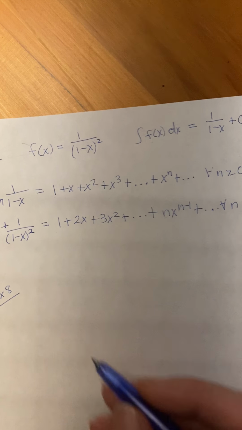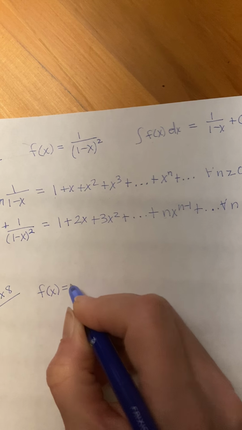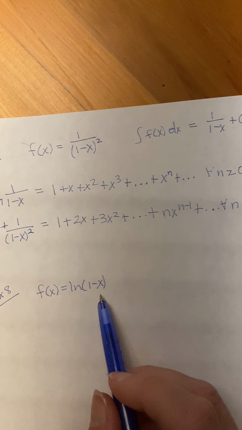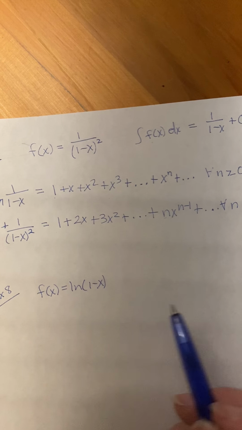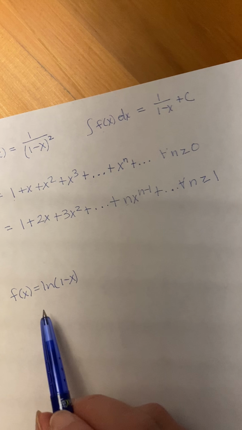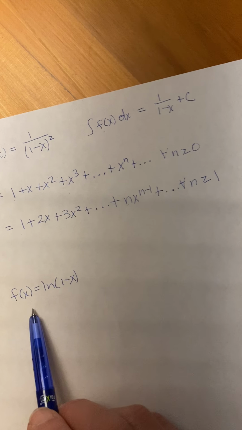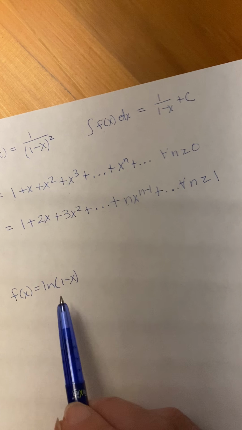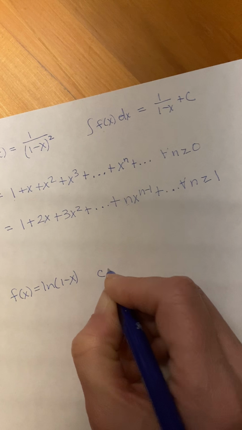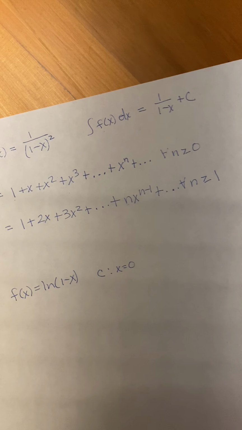In example 8, I would like to find a power series for ln of 1 minus x. Now, I think we can all agree that does not look geometric. I don't know how to write that out like we've been doing. But can I take the derivative of this, or can I integrate this to make it look like something else? And this says centered at x equals 0. That's always good. Makes things easy.